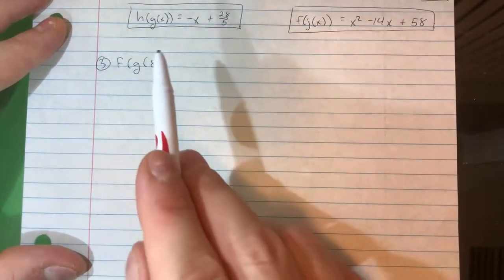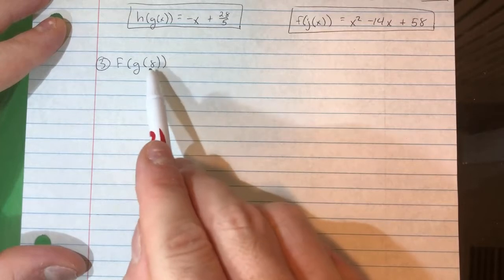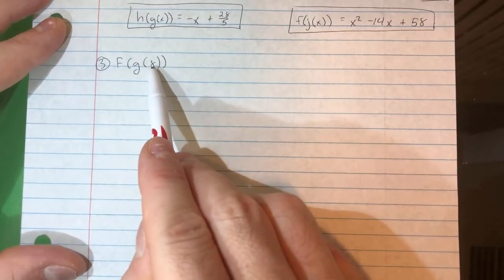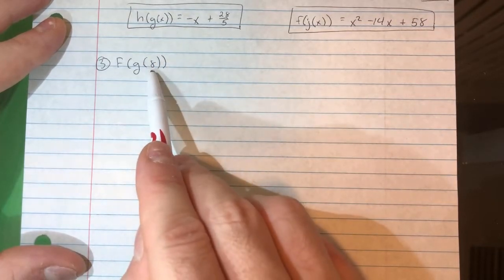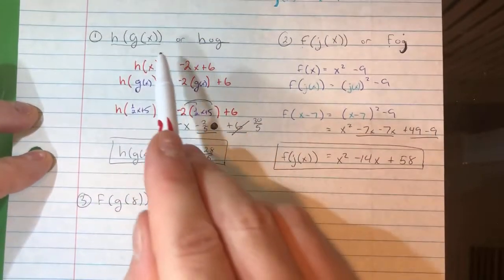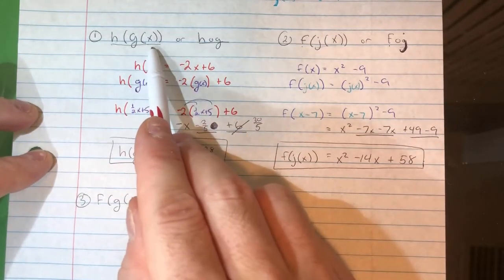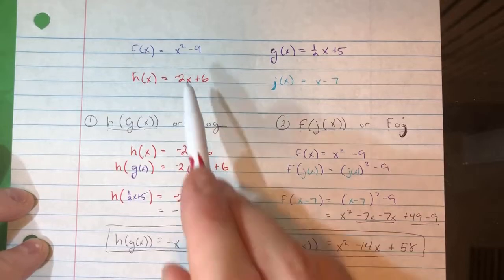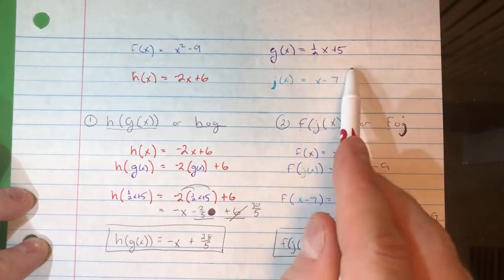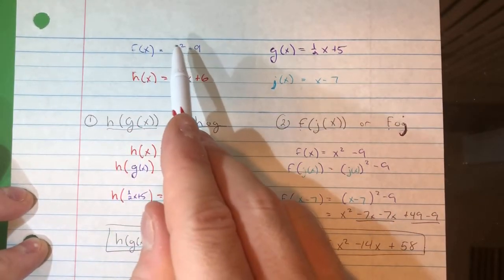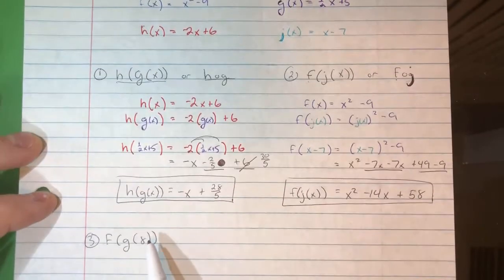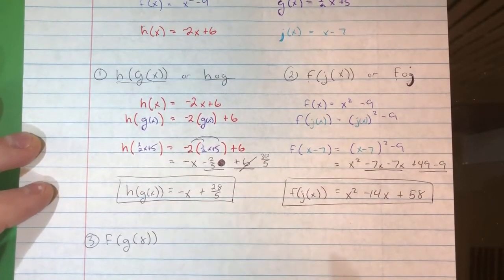And so you'll notice that this is a little different. We're not plugging in just an x, we're plugging in an 8. So what we could do is plug g of x into our f of x, simplify it, and then plug in my 8. But there's an easier way to do it.